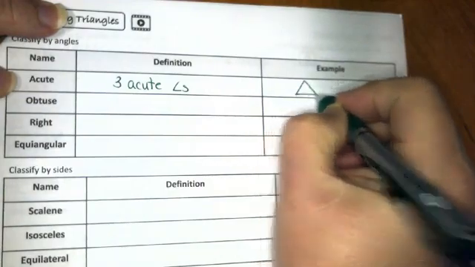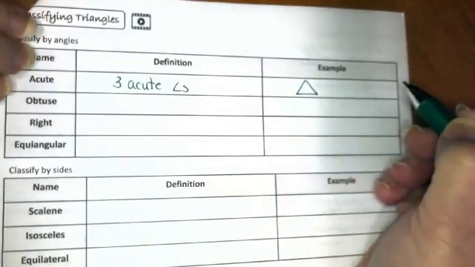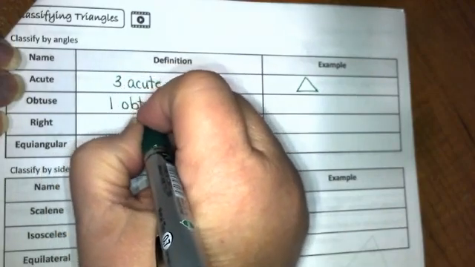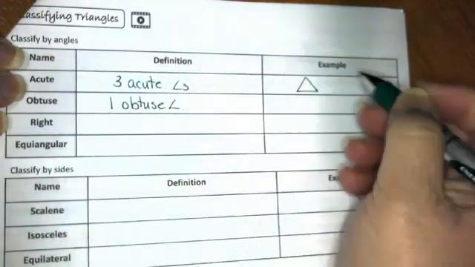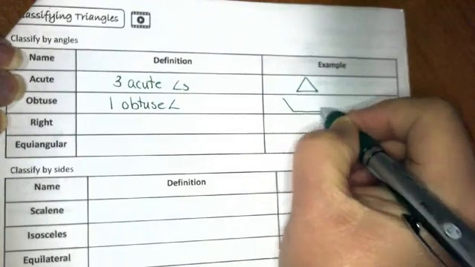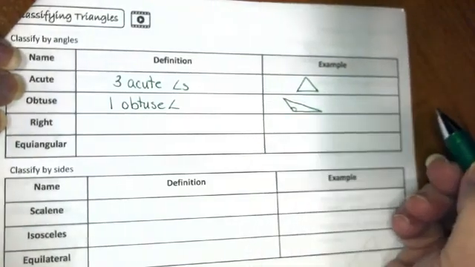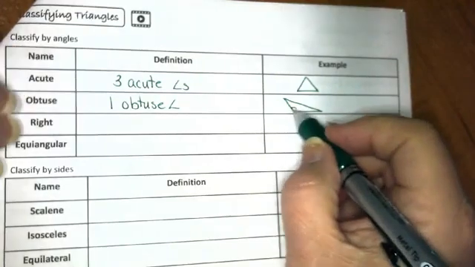So it pretty much could look anything like that. An obtuse triangle has 1 obtuse angle. We know that a triangle can't have more than 1 obtuse angle because it would no longer be a triangle. So there's your obtuse angle.